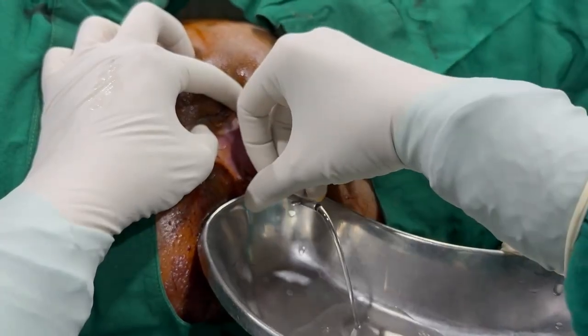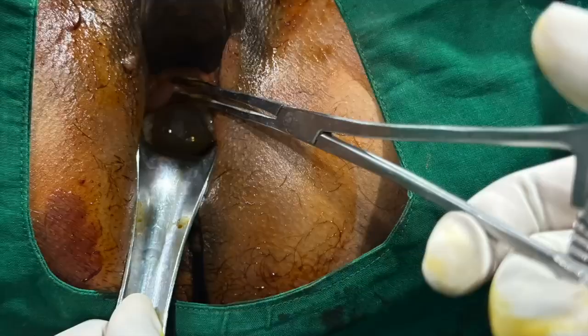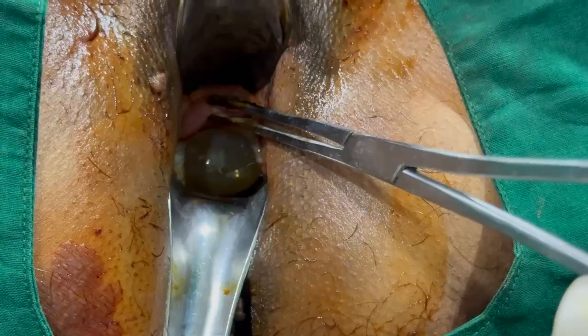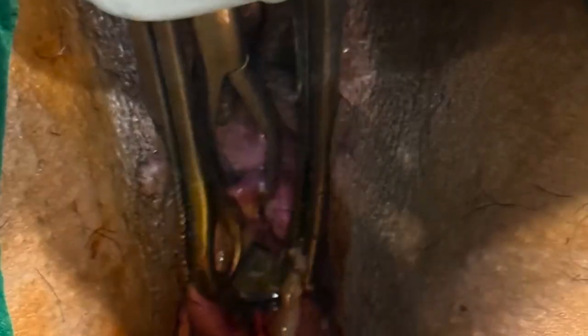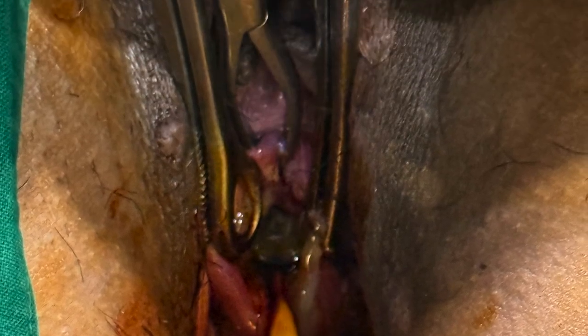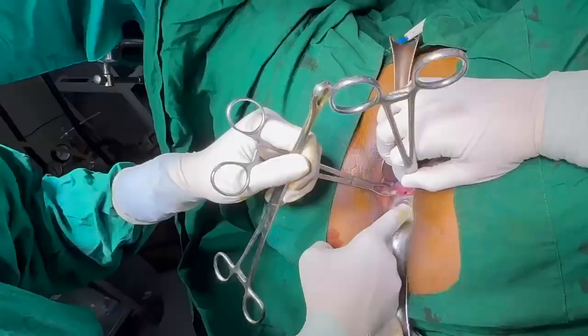Hello everyone. This is a case of emergency or rescue encerclage. This is a surgical procedure performed during pregnancy when there is acute risk of preterm labor or pregnancy loss. This is a condition when the cervix shortens and dilates and opens prematurely.